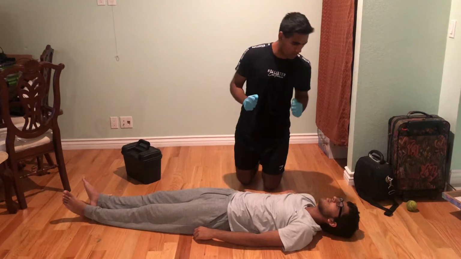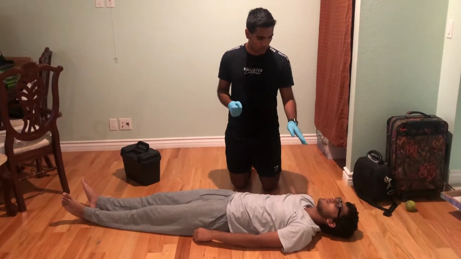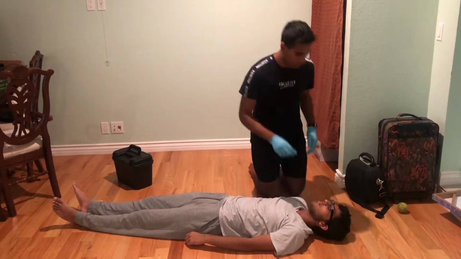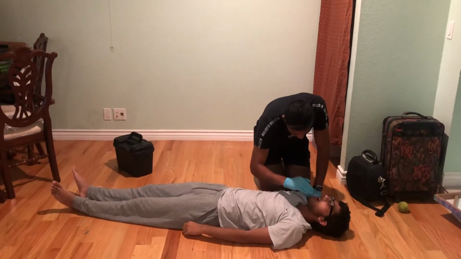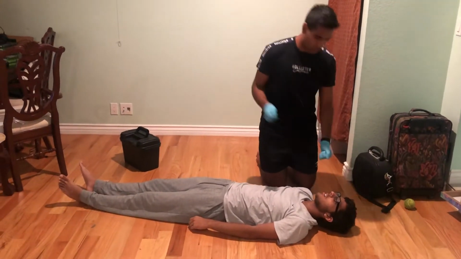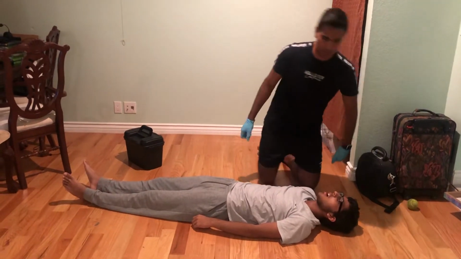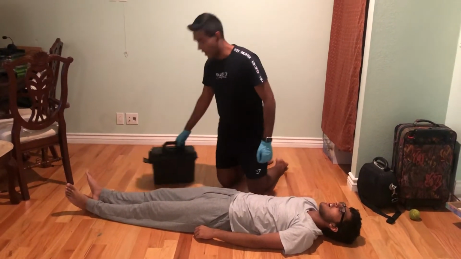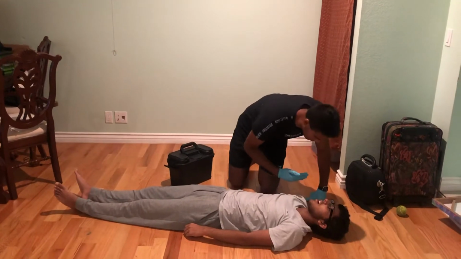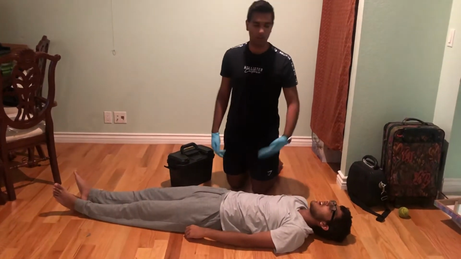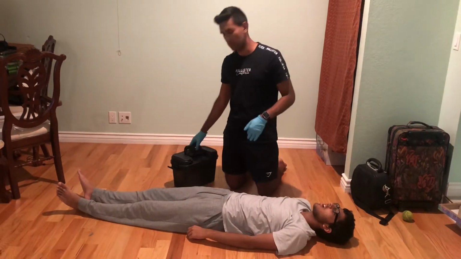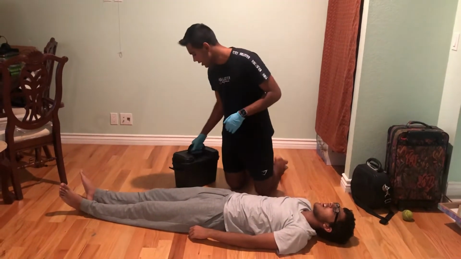So I'm going to start with the airway. I'm going to open the patient's mouth and check if the airway's clear. The airway's clear, so I'm going to get an airway adjunct and place it into the patient's mouth to keep it open. Then I'm going to assess breathing. I can see the patient's breathing with his chest rise and chest fall, and I can feel air coming out of his mouth.